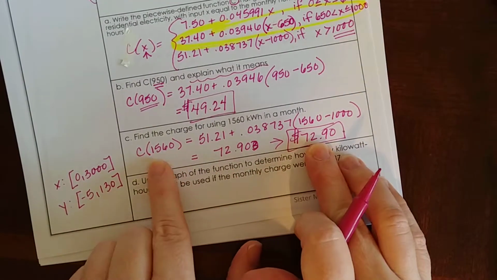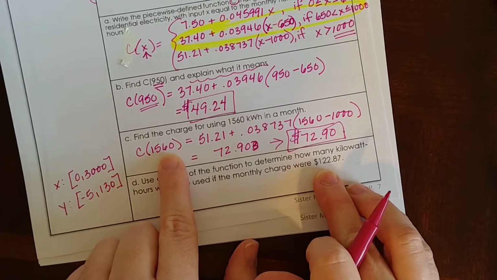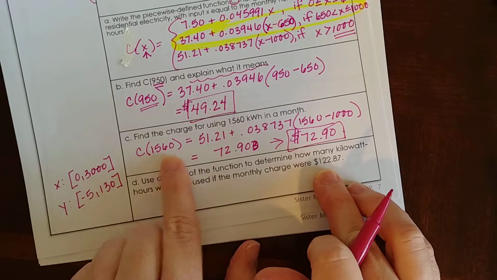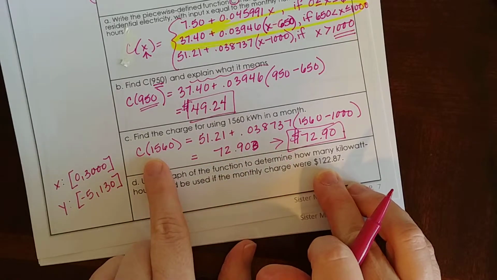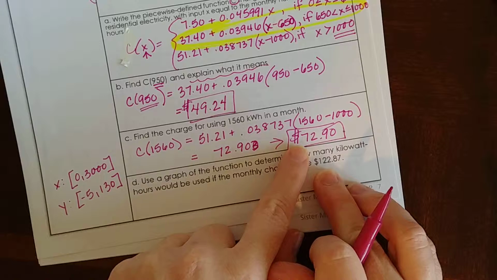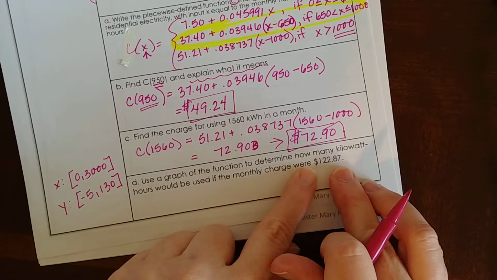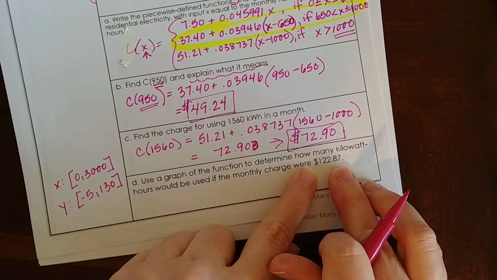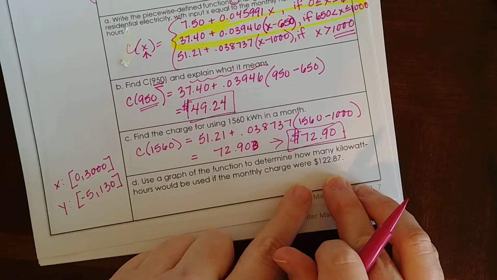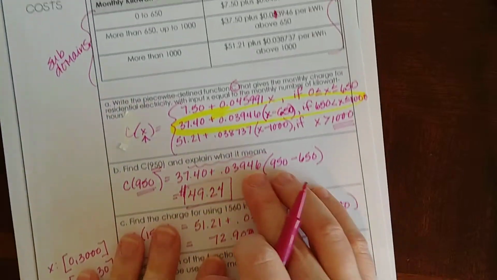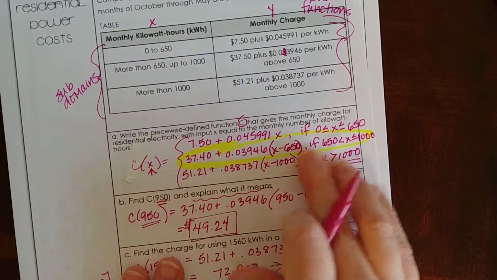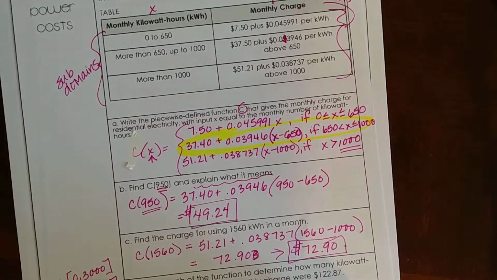In fact, it's going to be greater than 1,560 because using 1,560 kilowatt hours yielded a monthly charge of $72.90. So we're going to need more kilowatt hours of power usage in order to yield a monthly charge of $122.87. So we're going to graph this function on our calculator.